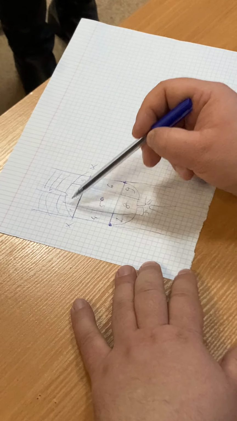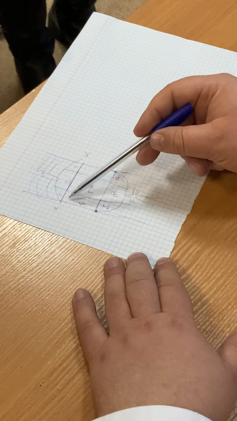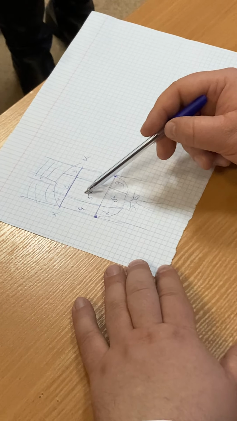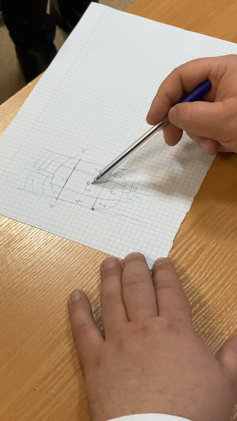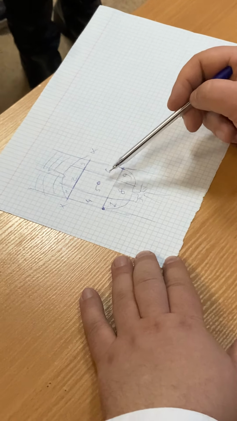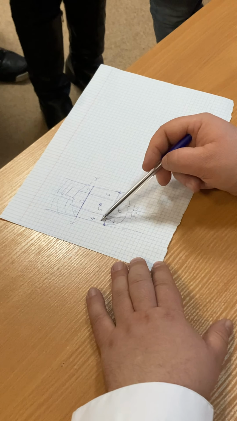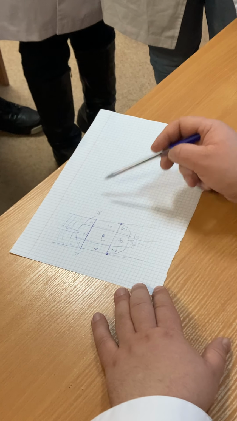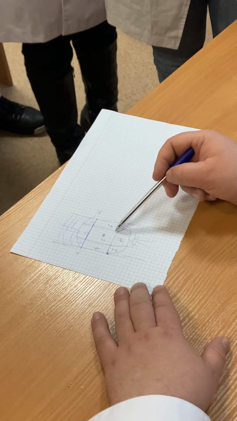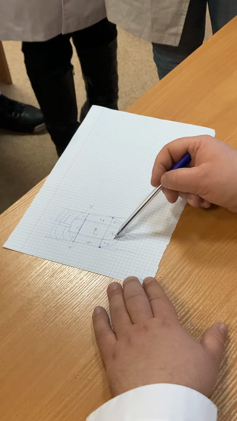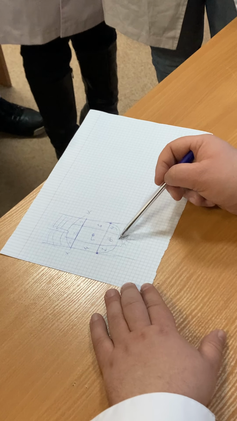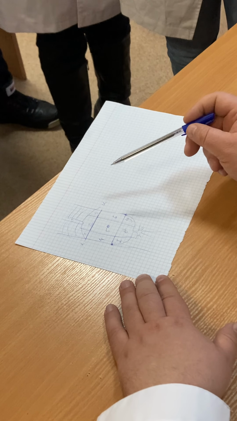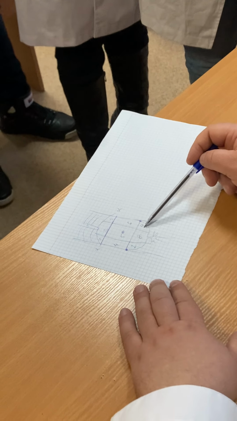regio hypochondriaca, dextrum et sinistrum. In the middle region of the anterior abdominal wall, we have the umbilical region in the center and 2 lateral regions, regio abdominalis lateralis dexter and regio abdominalis lateralis sinister, right and left lateral abdominal regions. And in the inferior part, in the center, that is the pubic region, because it is above the pubic symphysis, and laterally 2 inguinal regions, regio inguinalis, dextrum et sinistrum.